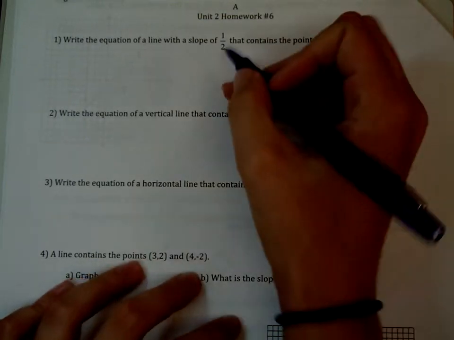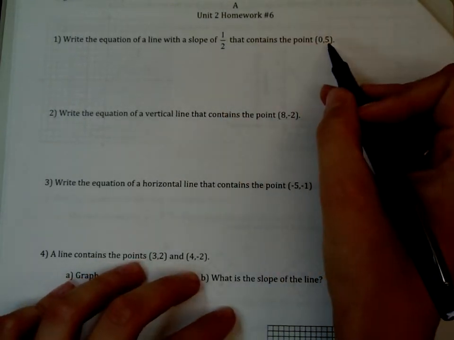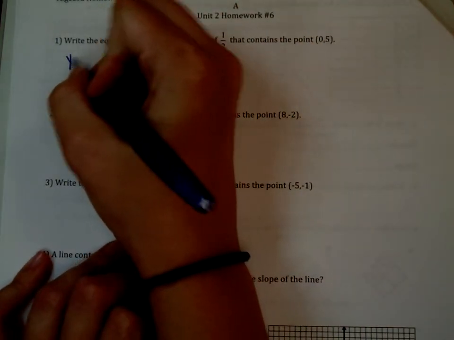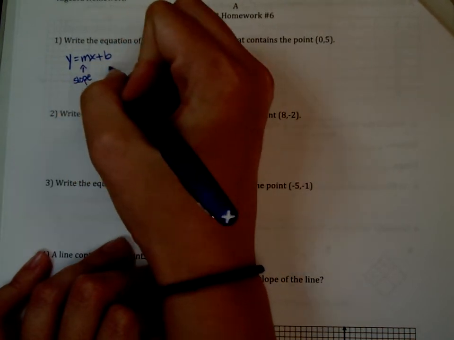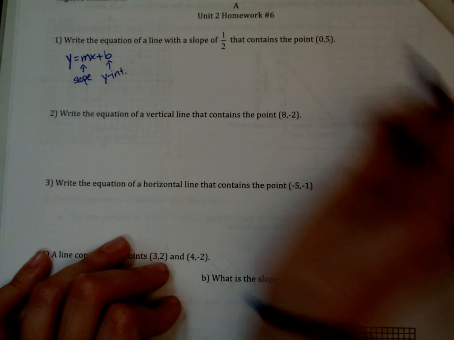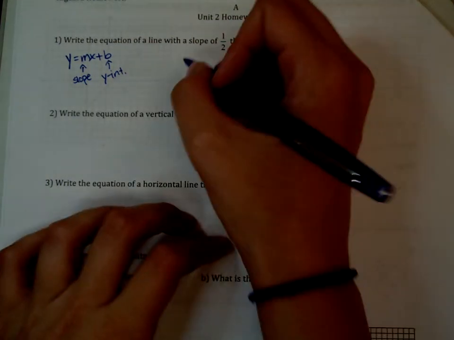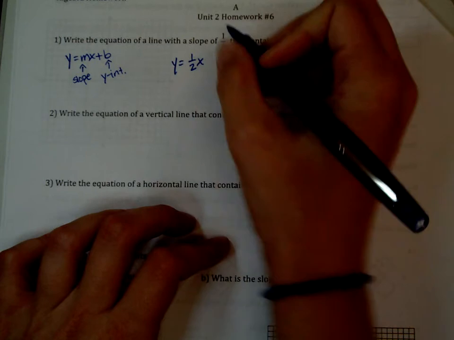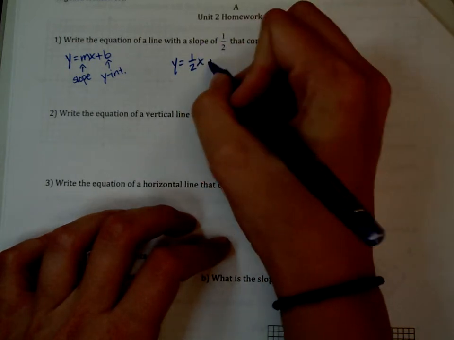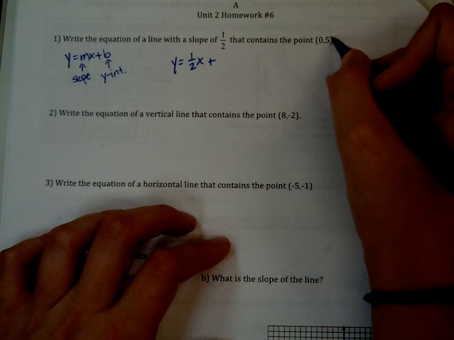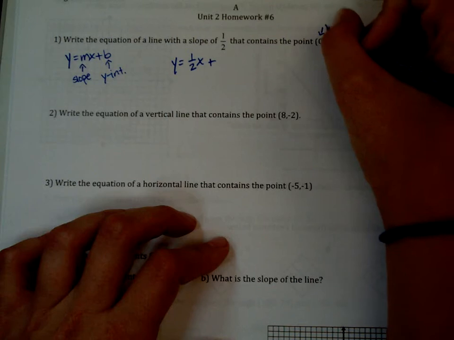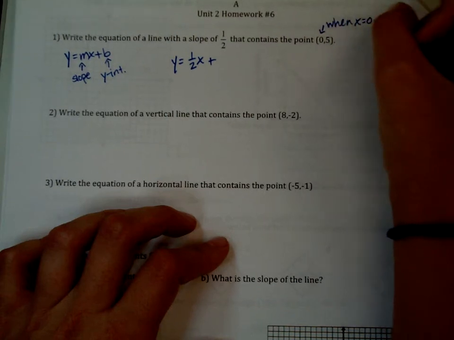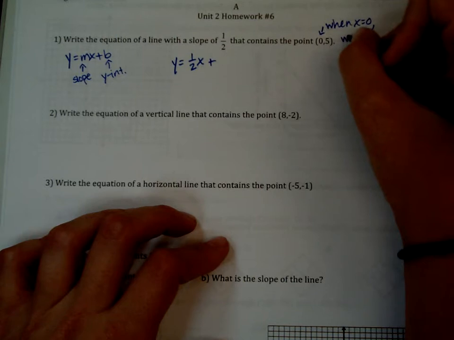Write the equation of a line with a slope of 1/2 that contains the point (0, 5). So remember that the equation of a line is y = mx + b, where m is the slope and b is the y-intercept. So I know that my equation is going to be y = 1/2 x, because the slope is 1/2, plus something. So the y-intercept here is (0, 5), because x equals 0. So when x equals 0, we are on the y-axis.